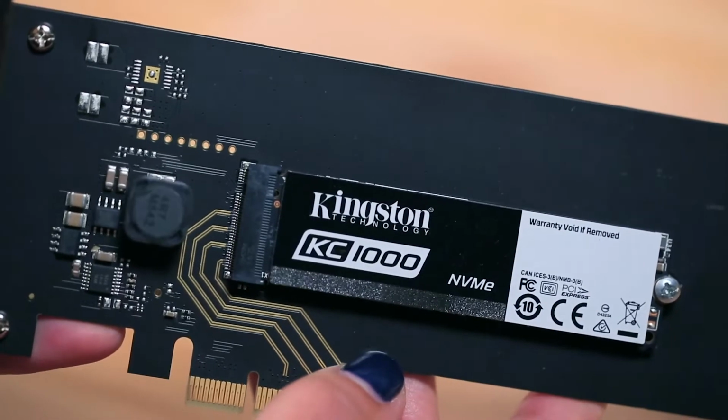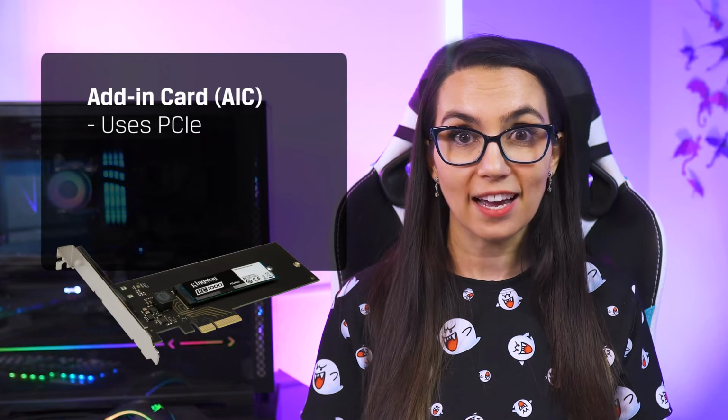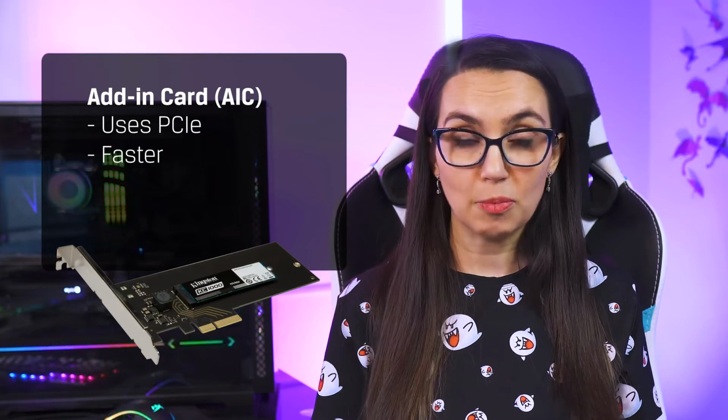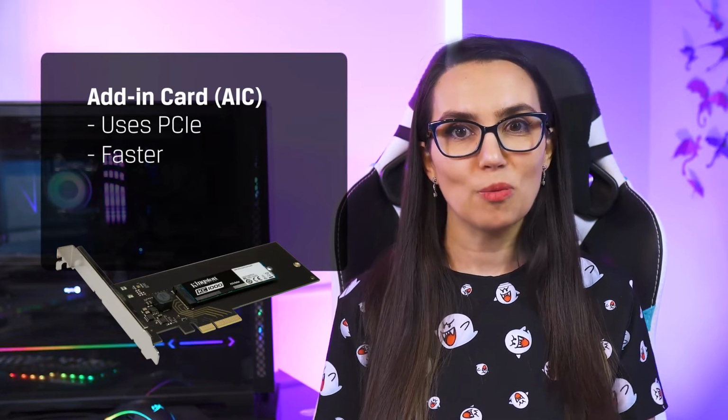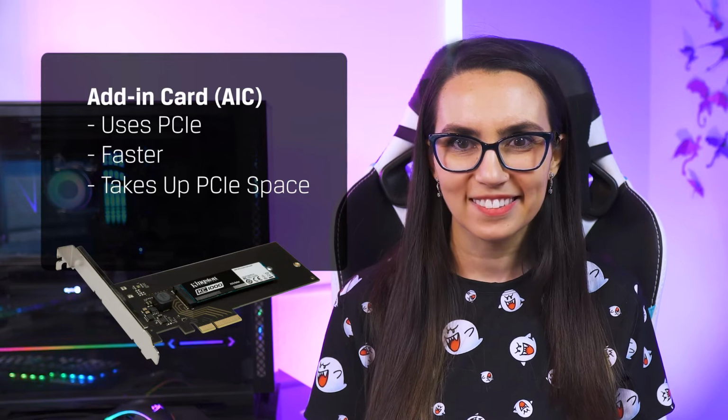You could also choose an SSD that's an add-in card, or AIC, operating over the PCIe bus rather than SATA. This results in a much faster experience, but the PCIe slots on your motherboard are often needed for other things like graphics cards, Wi-Fi cards, and RAID cards, so choose wisely.